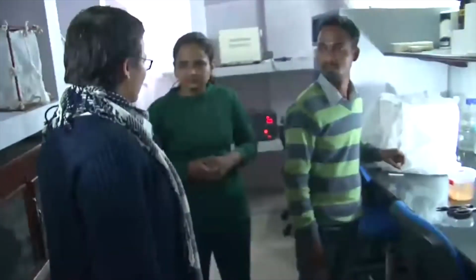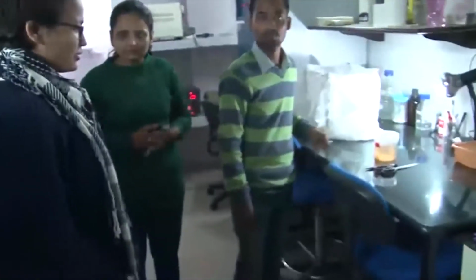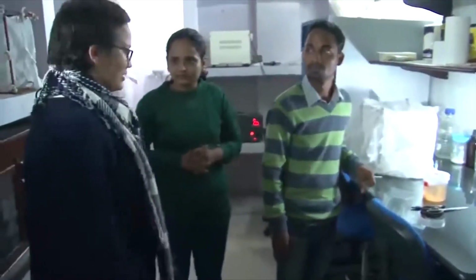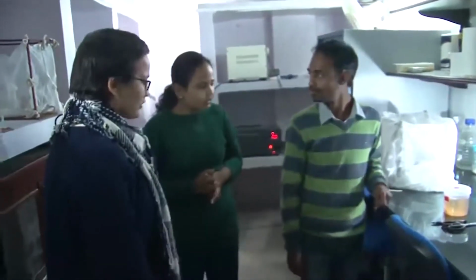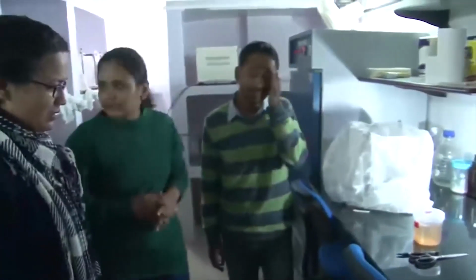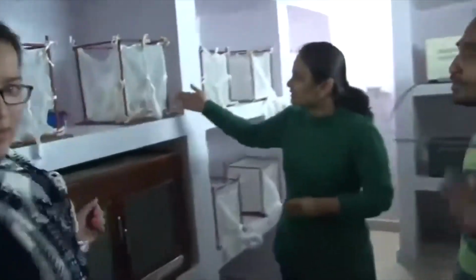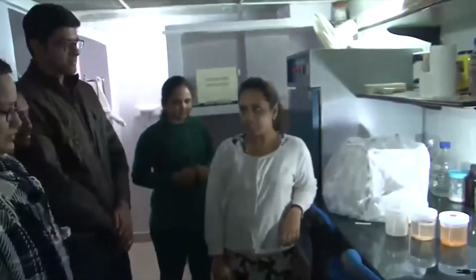So Sriti, you work on mosquitoes as the model organism. Can you show us how you culture them? We have these mosquitoes in these cages. We're going to tell you how we culture mosquitoes.